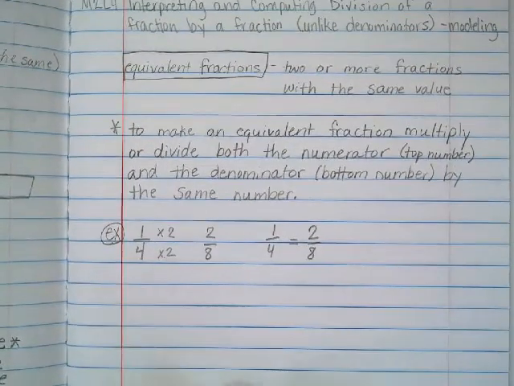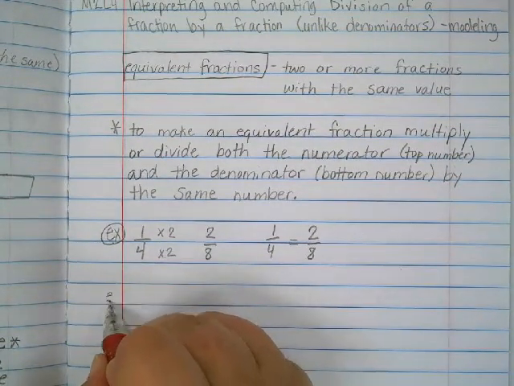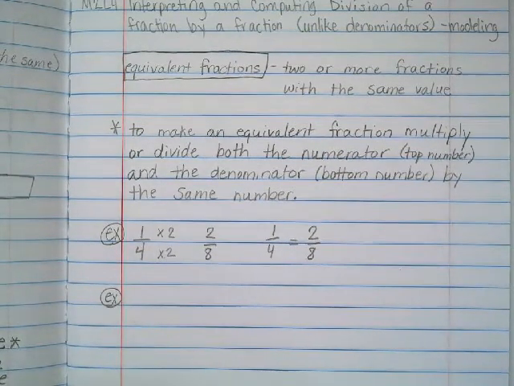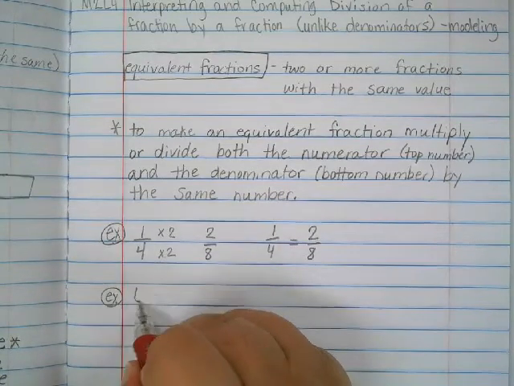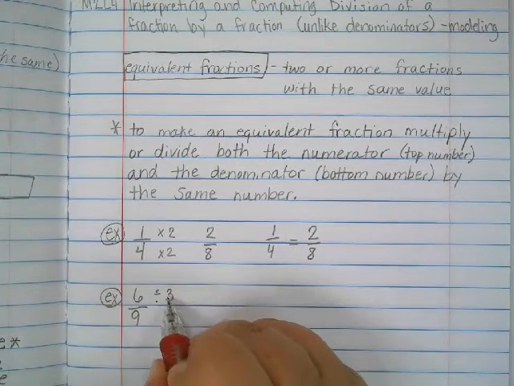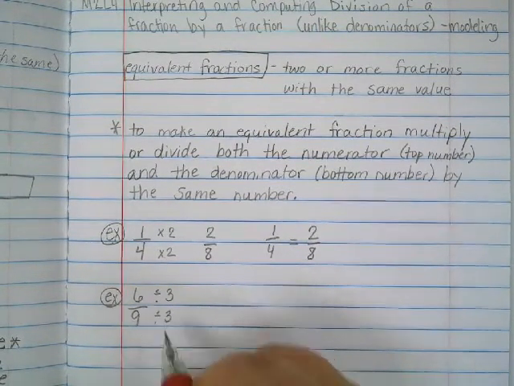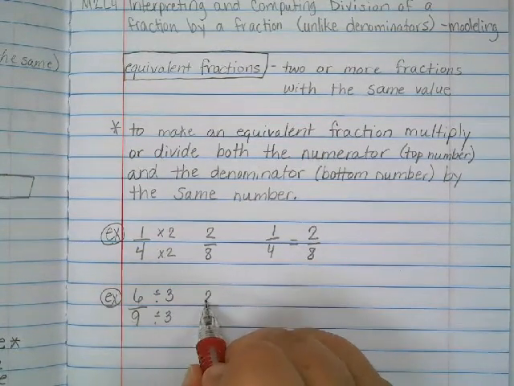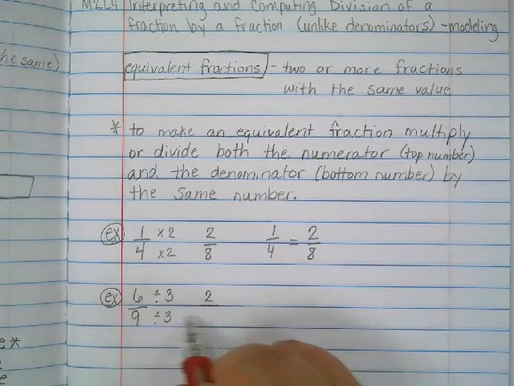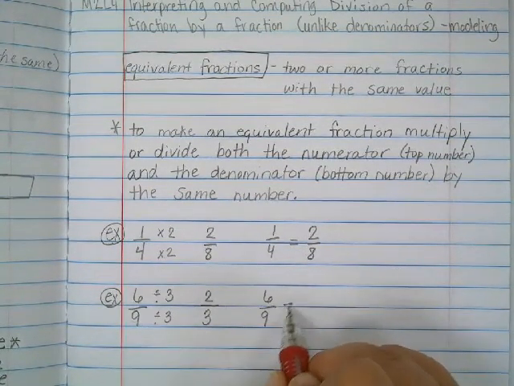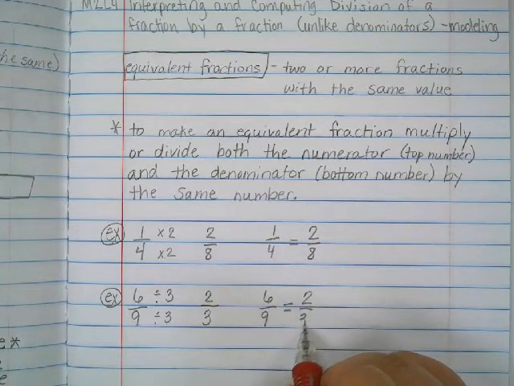And if I want to make the numbers in my fraction smaller, then I could say 6/9. If I divide both the numerator and the denominator by the same number, 6 divided by 3 is 2, 9 divided by 3 is 3, so then I could say 6/9 is the same as 2/3.